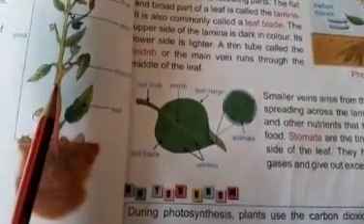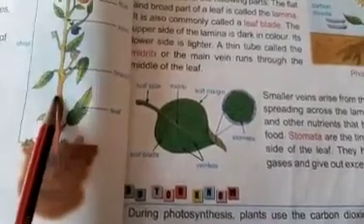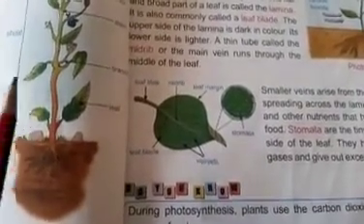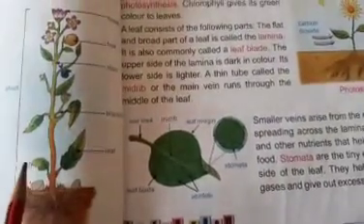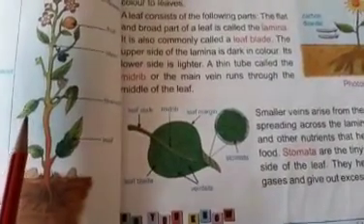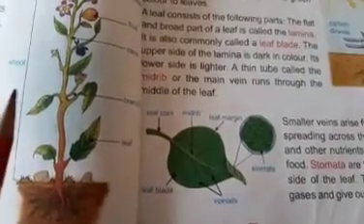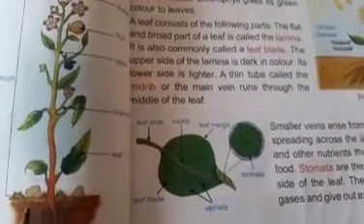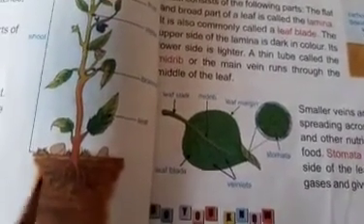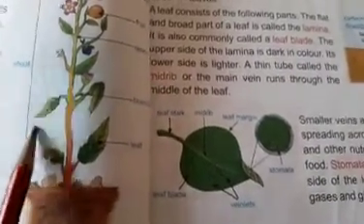The stem gives support to the plant with the help of the roots. The stem helps the plant to stand firmly in the soil. It carries prepared food from the leaves to all the parts of the plant. It also carries the water and other useful substances which the roots absorb and supplies them to the other parts of the plant.